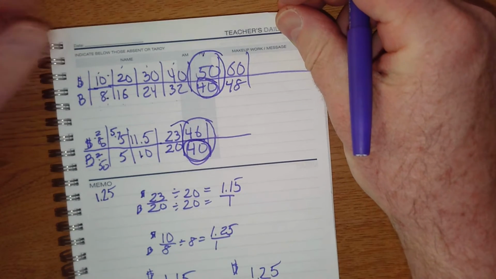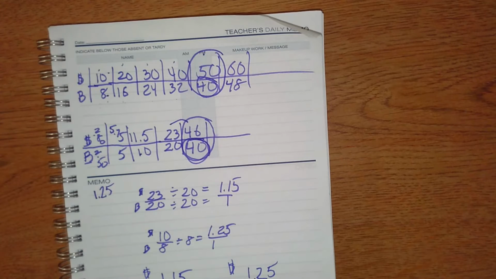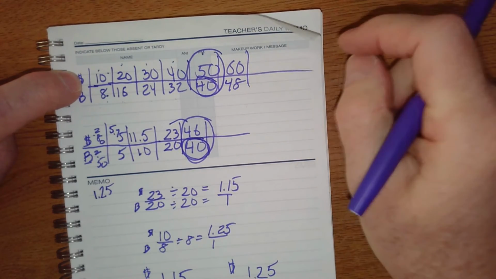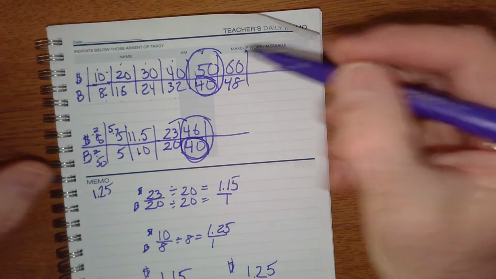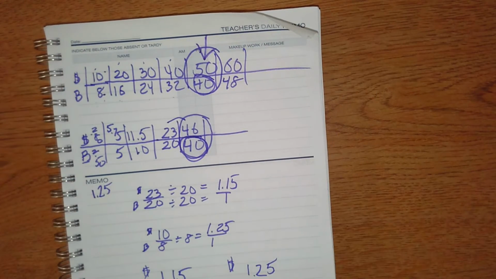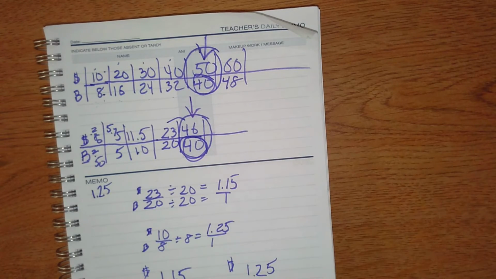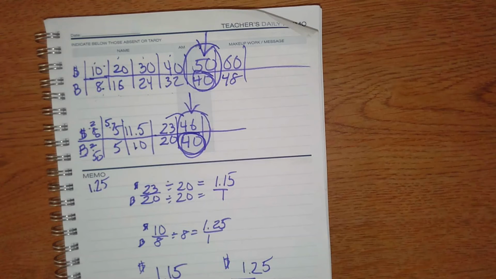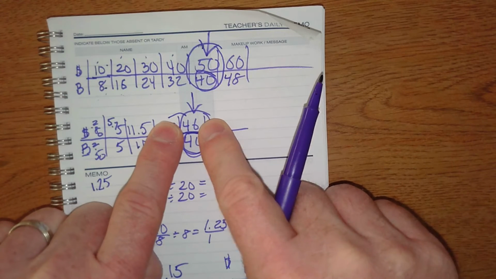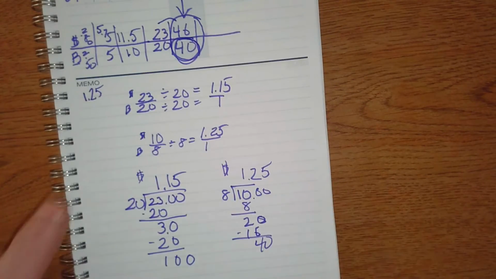40 bars on this plan costs how much? $50. 40 bars on this plan cost what? 46. So that's another way of telling you which plan is a better buy. $46 is less than $50. So this is another way to help you out. Here's another way to do it.